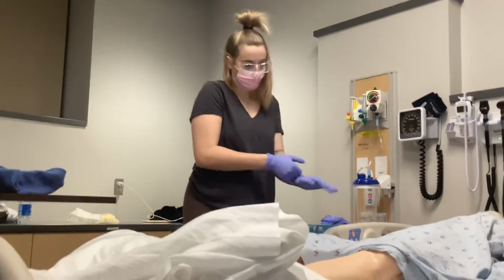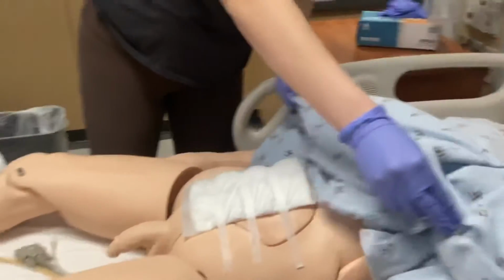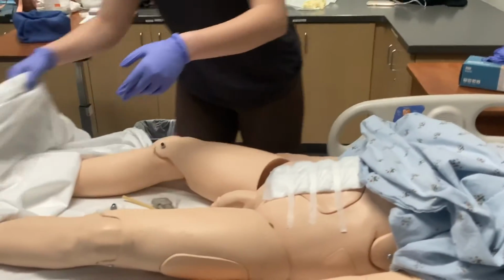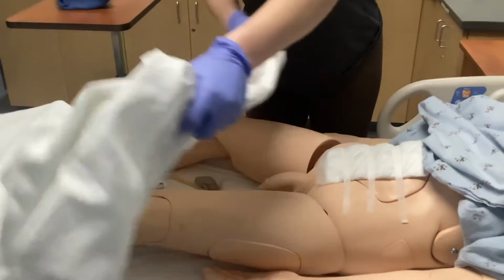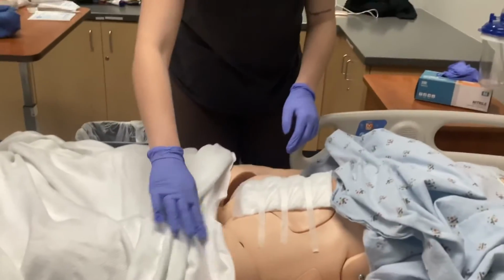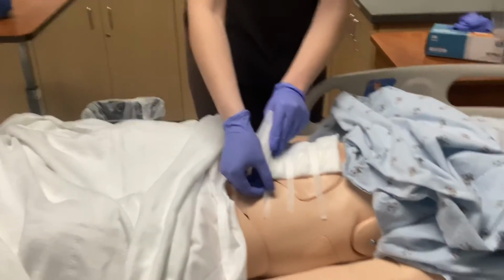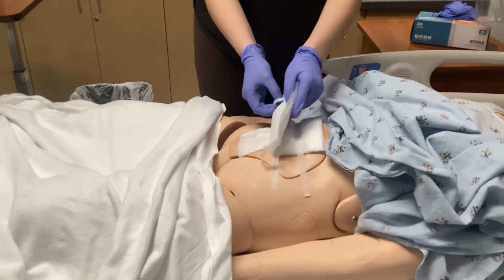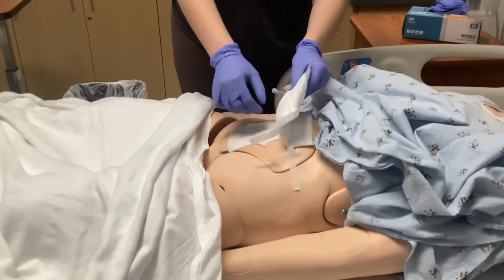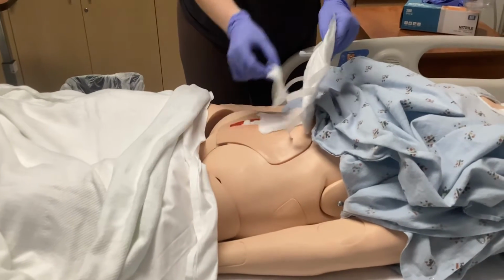All right, Mr. Jones, I'm going to go ahead and pull up that gown. This time I'll bring the blankets back up to provide privacy. All right, Mr. Jones, this may be a little bit painful. Keep breathing. When I'm removing the dressing, I'll be removing it one layer at a time, pulling it toward the patient so it blocks the wound and any foul odors.